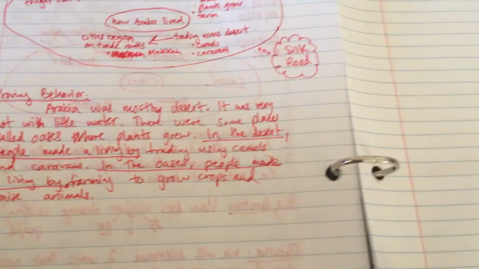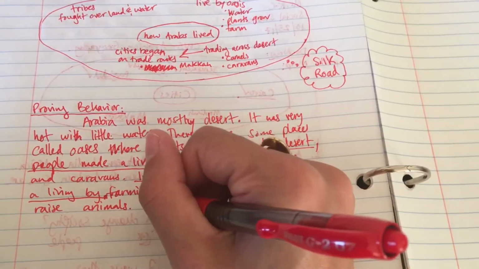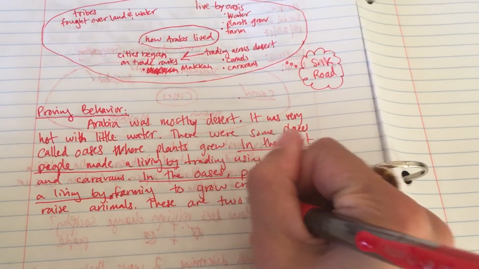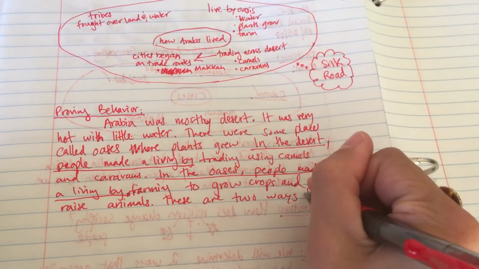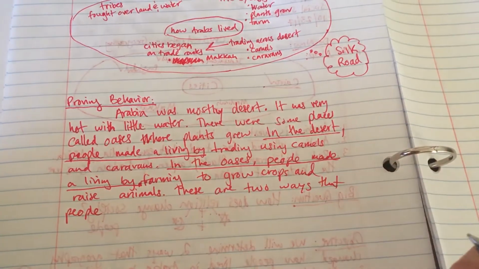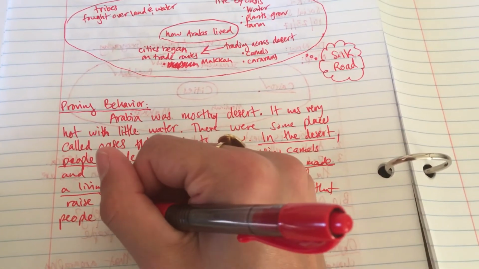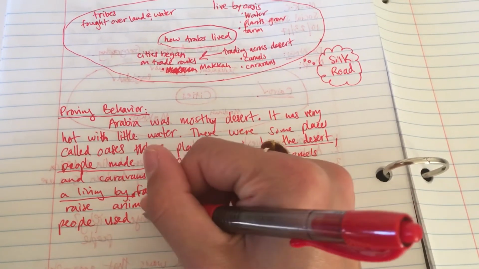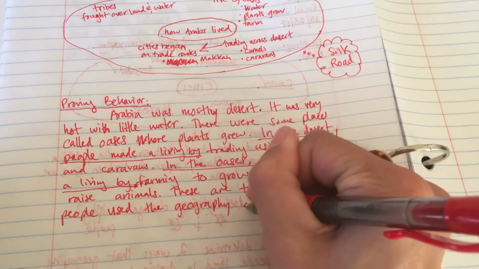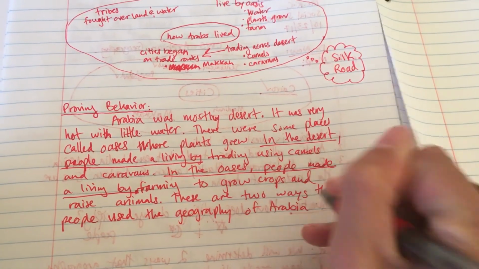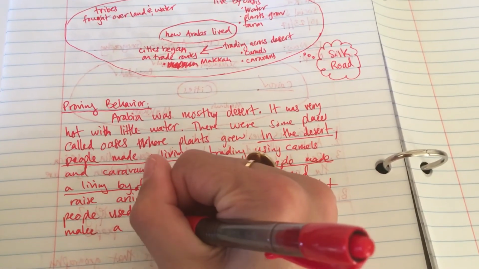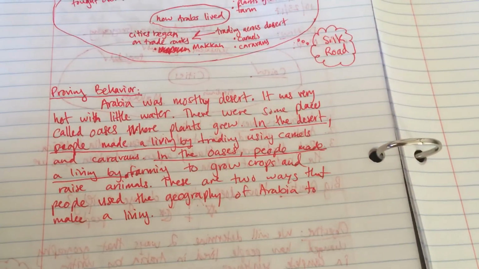Okay, so I'm going to add a conclusion sentence to say now these are 2 ways that people used the geography of Arabia to make a living.